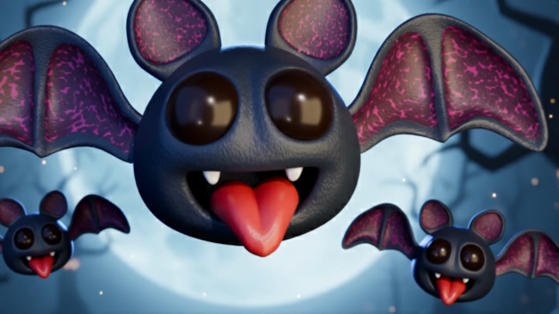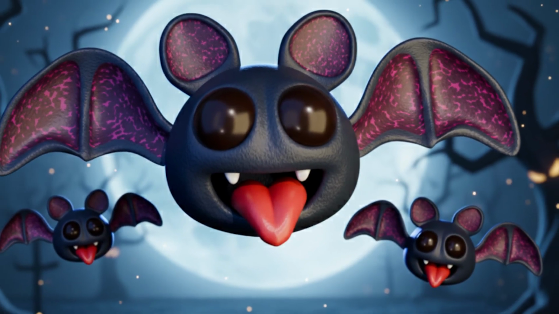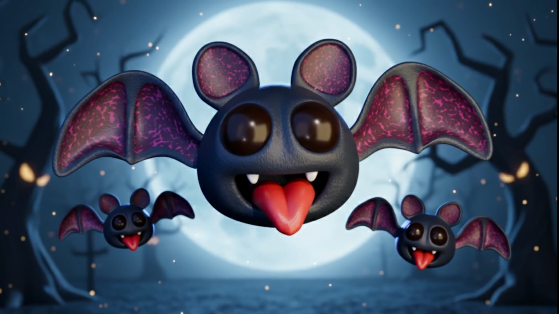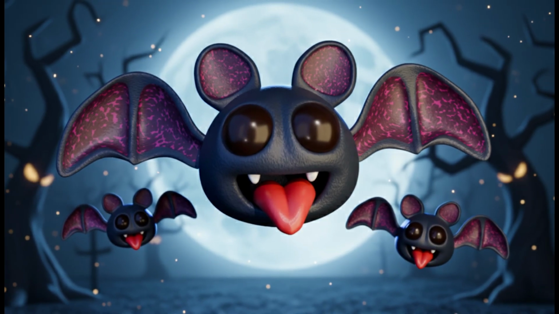Today, we're making this adorable little cartoon bat. Cute, spooky, and just a bit silly. It's the perfect project for Halloween. Let's jump into Blender and bring this flying troublemaker to life.